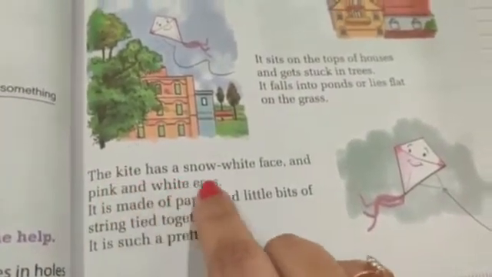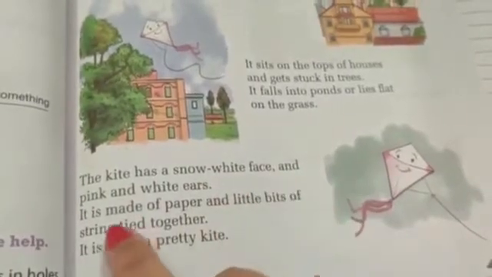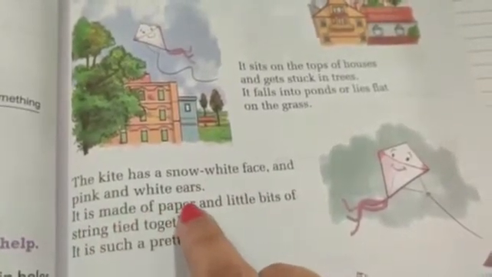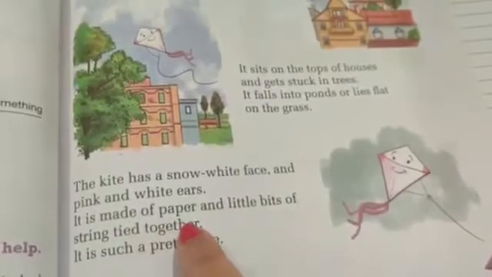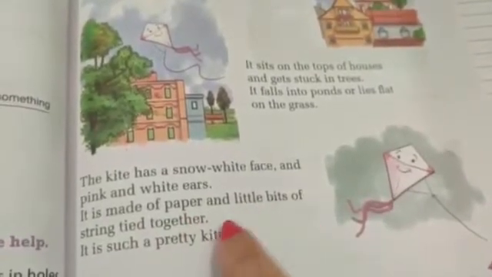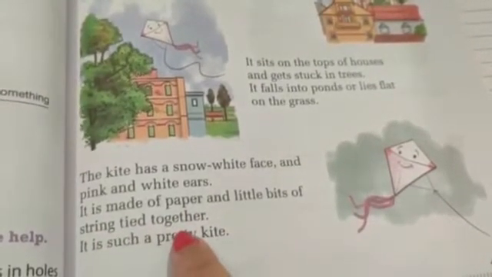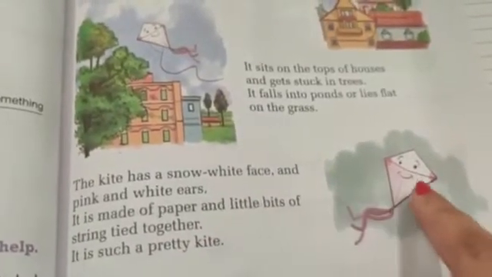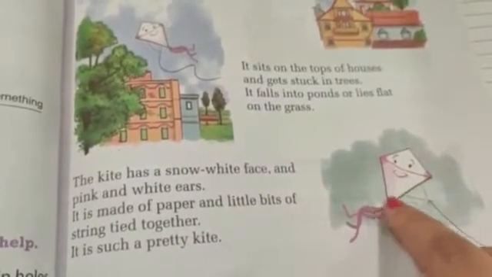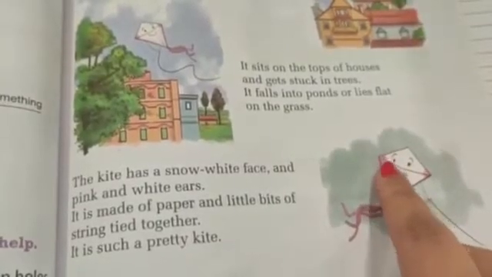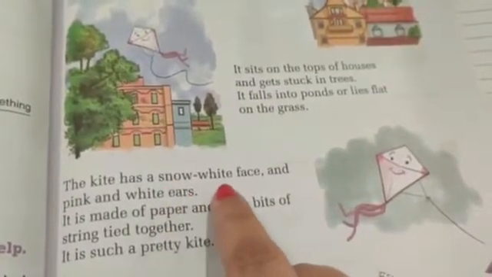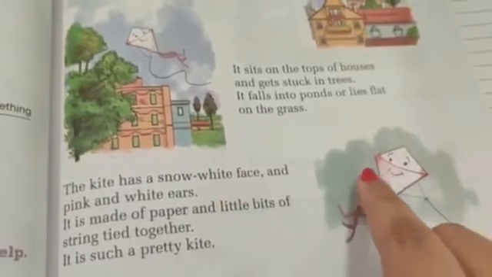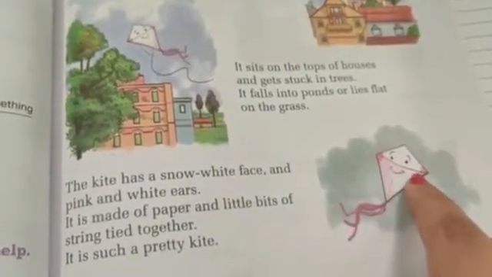The kite has a snow white face and pink and white ears. It is made of paper and little bits of strings tied together. It is such a pretty kite. Now, can you see the face of the kite? It's white, right? Just like the author is saying, snow white face and pink and white ears.